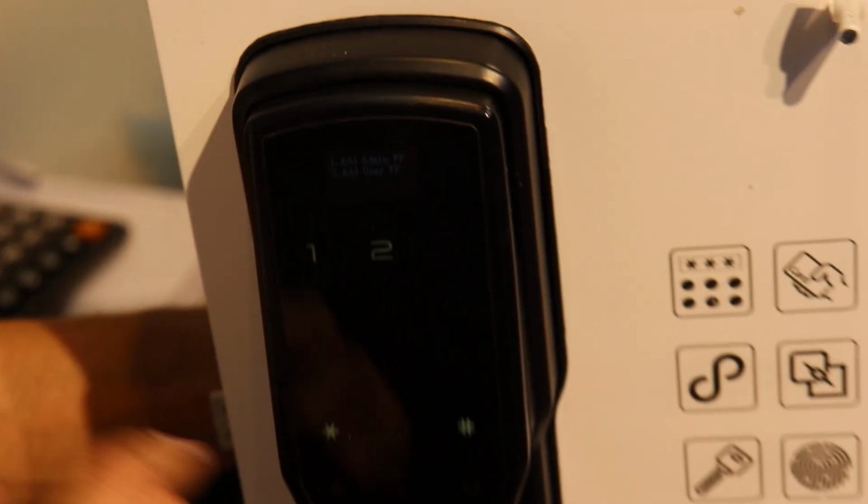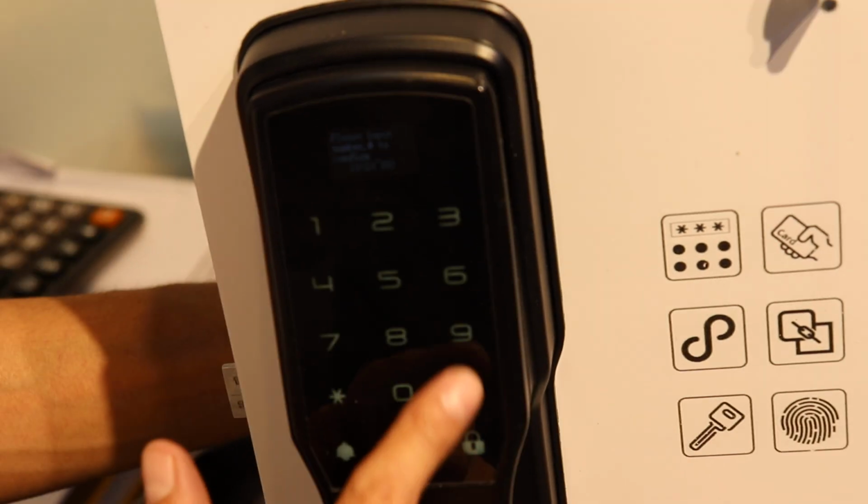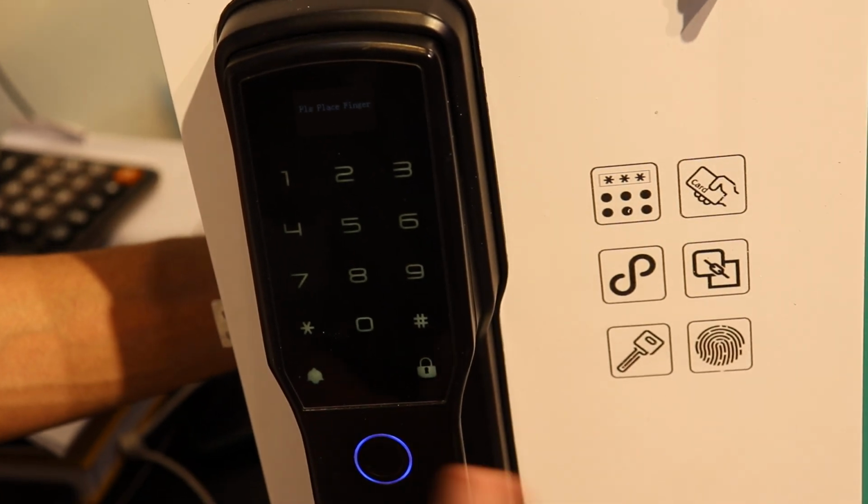Here coming option for the user. Administrator fingerprint. Press 2. Please input number. Hash. Please place the user's finger. Same procedure, same like the admin password.